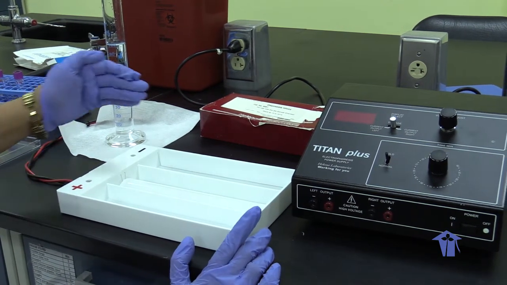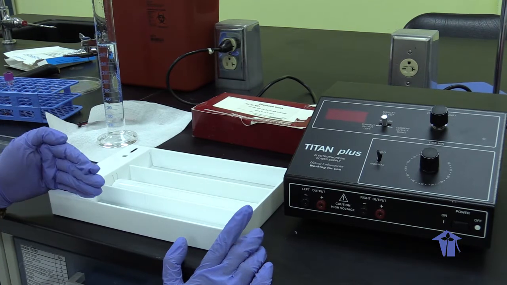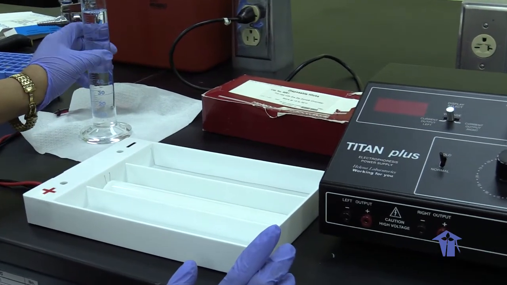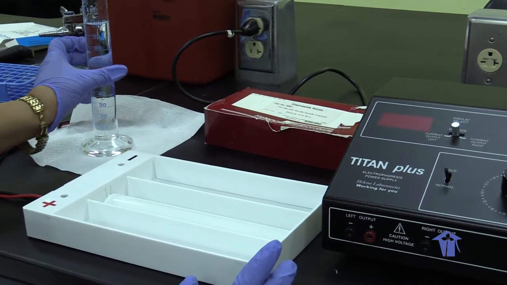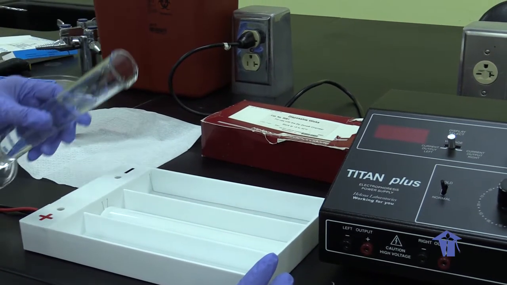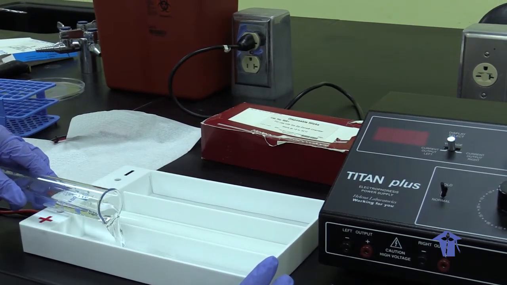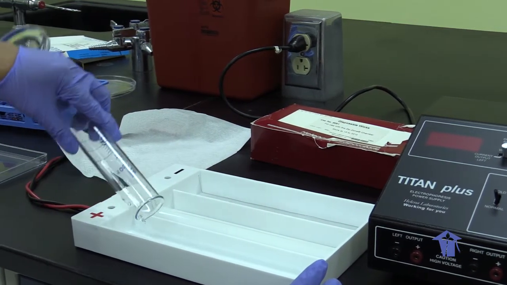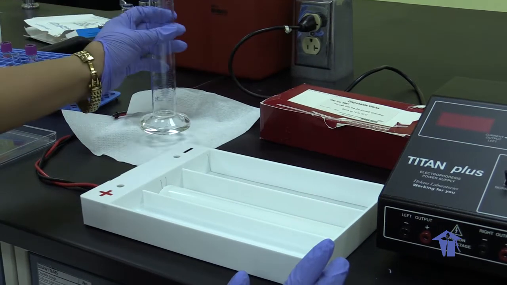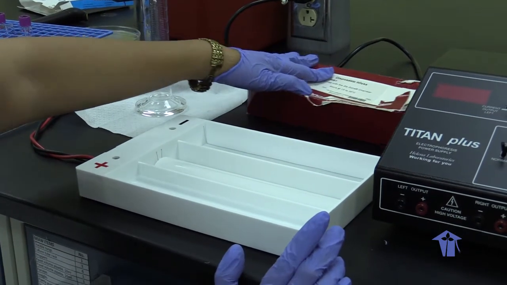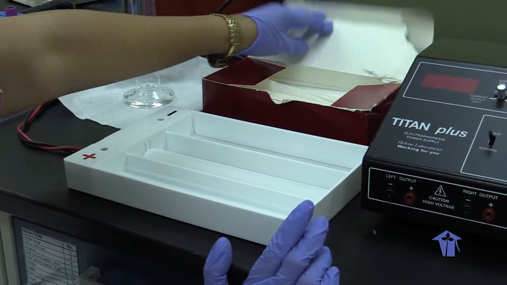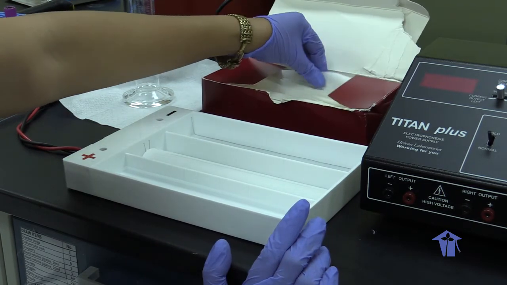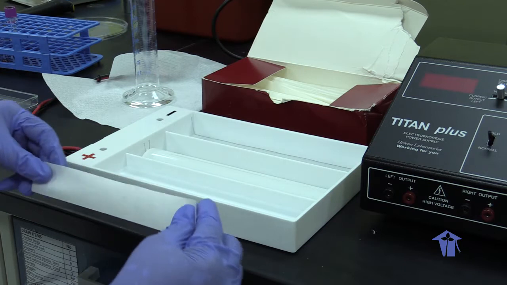The buffer goes to the outer chambers, and 100 milliliters of the buffer goes into both sides. I'll show you how the actual wicks are placed on one side. So we just have to repeat it to the other side.